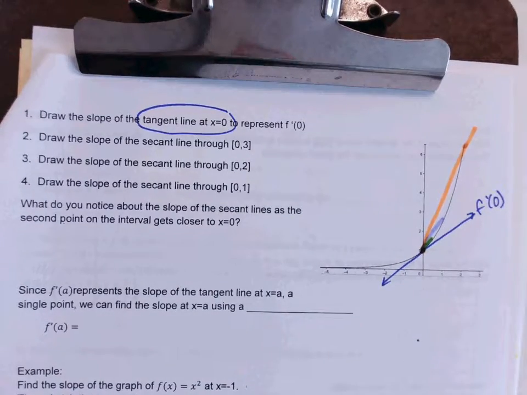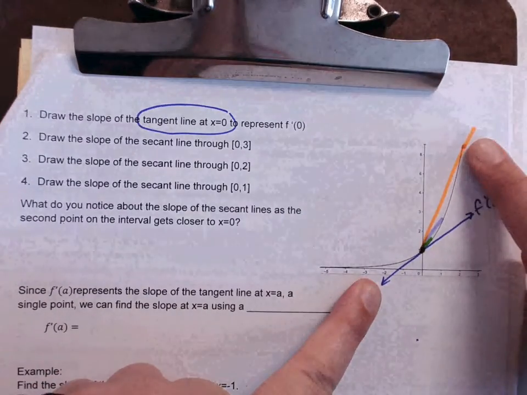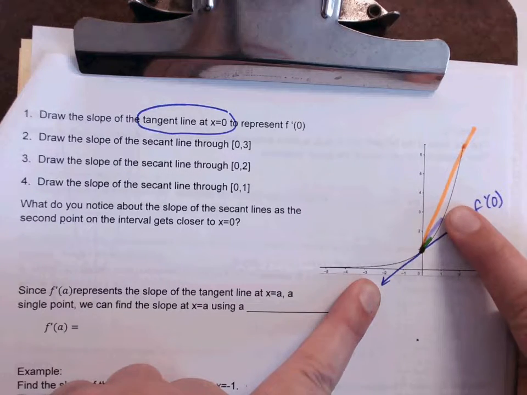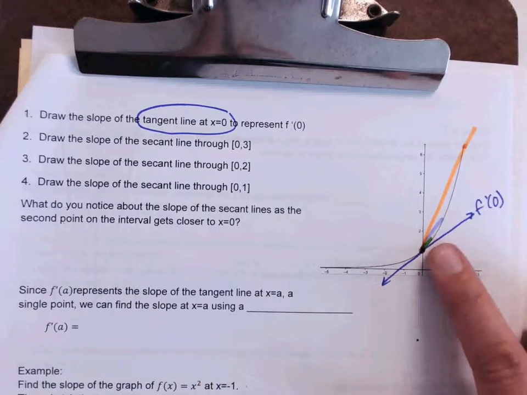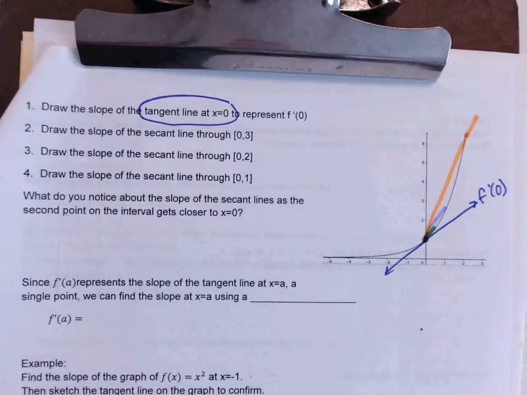What do you notice about the slopes as your points get closer together? So this is my real slope. My orange slope is way too steep, right? My purple slope gets a little bit closer. Then when I went to that little half point, it was even closer to the real slope of the line, right? So let's fill in this question here.